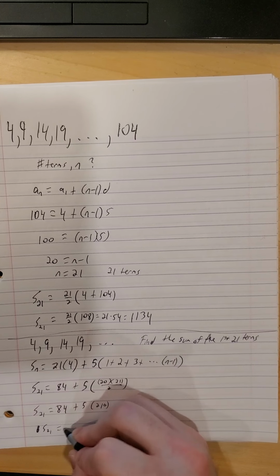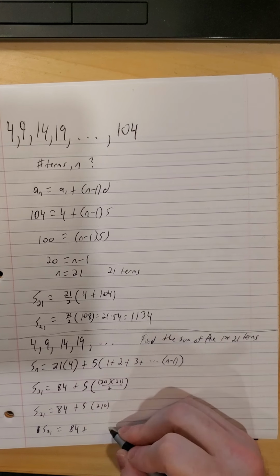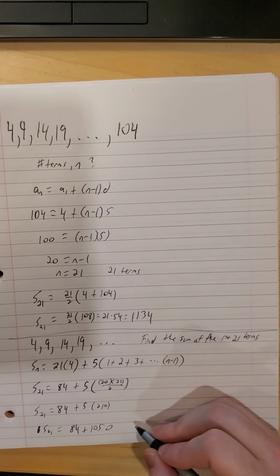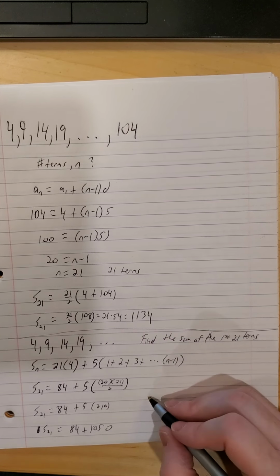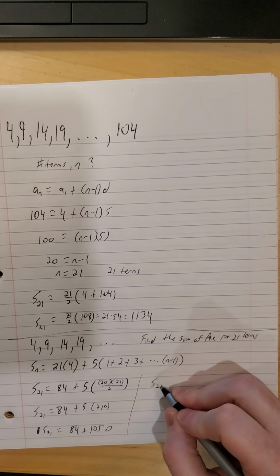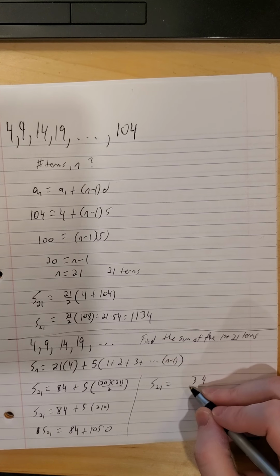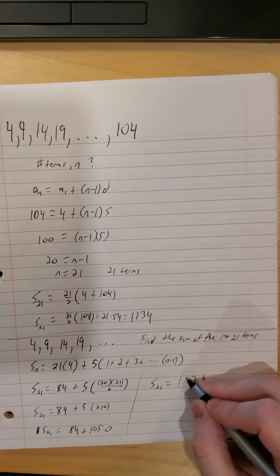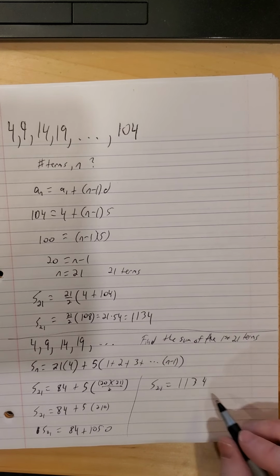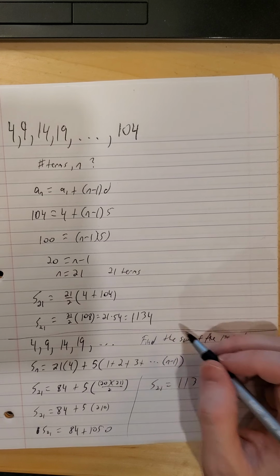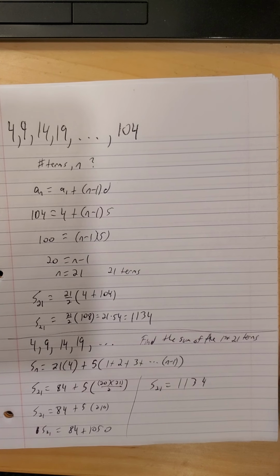So S sub 21, 84 plus 1050. So S sub 21, 1,134. Turns out the same either way.